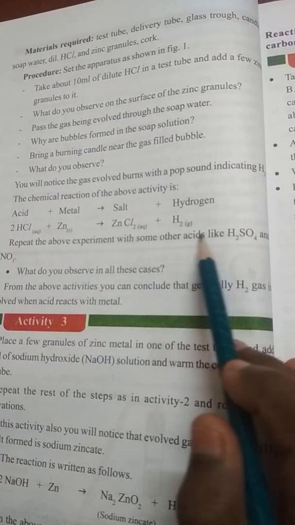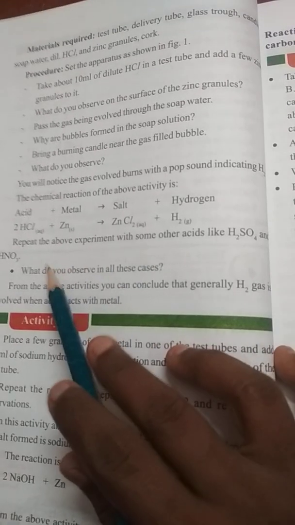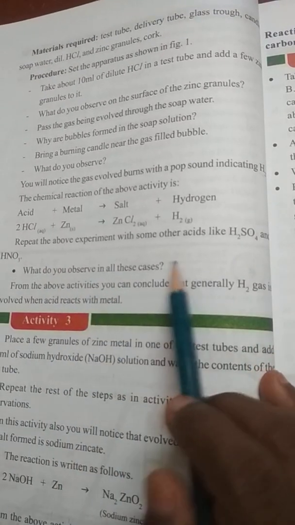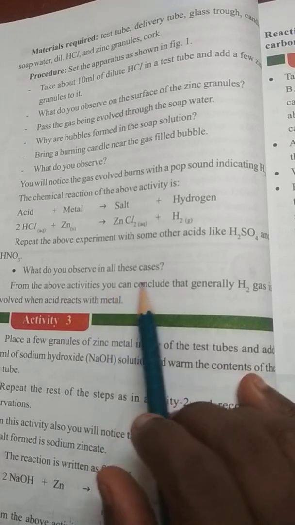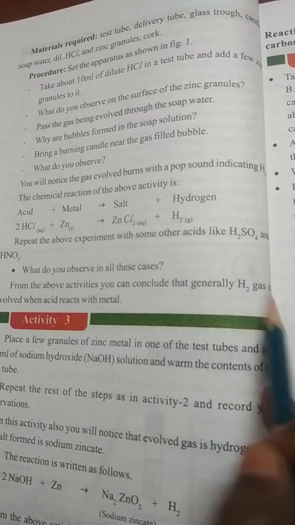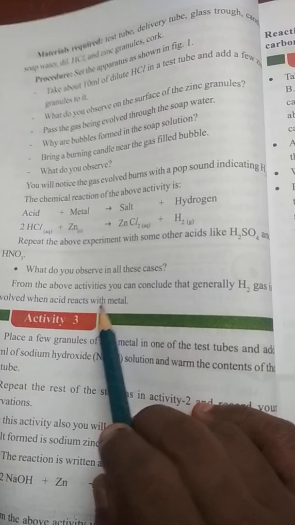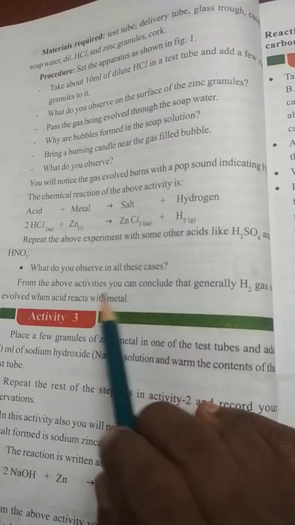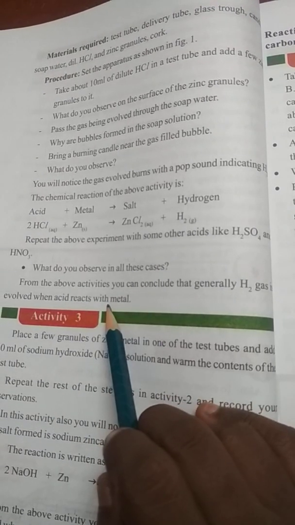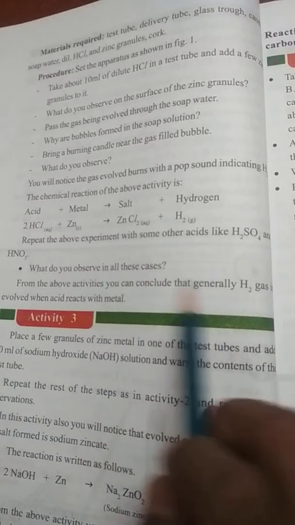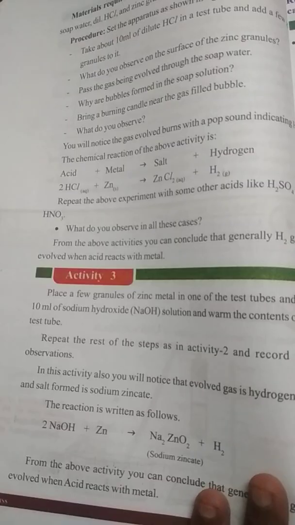Repeat the above experiment with some acids like H2SO4 and HNO3. What do you observe in these cases? From the above activities, you can conclude that generally hydrogen gas is evolved when acid reacts with metal. Whenever acid is reacting with metal, what is evolved? Hydrogen gas is evolved.